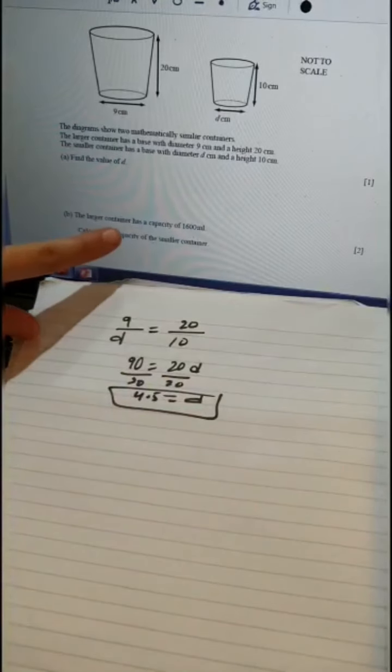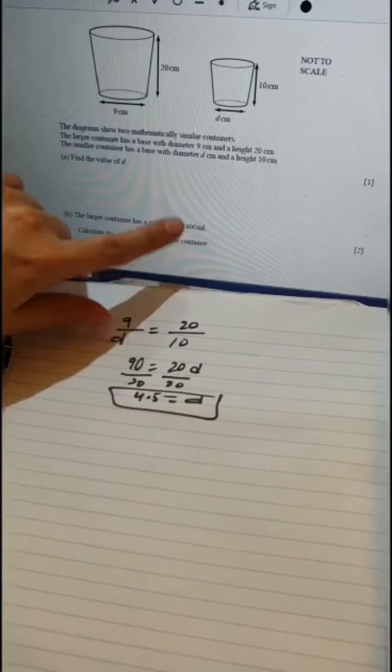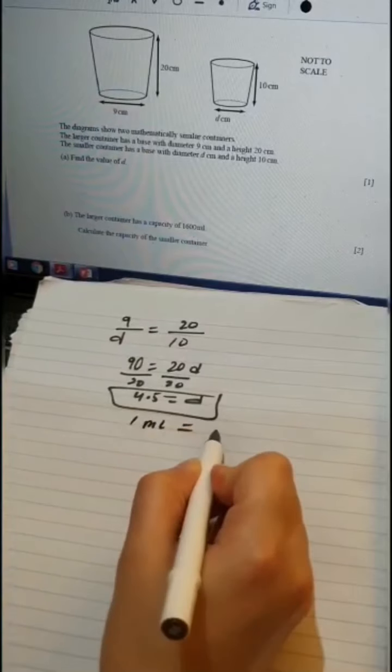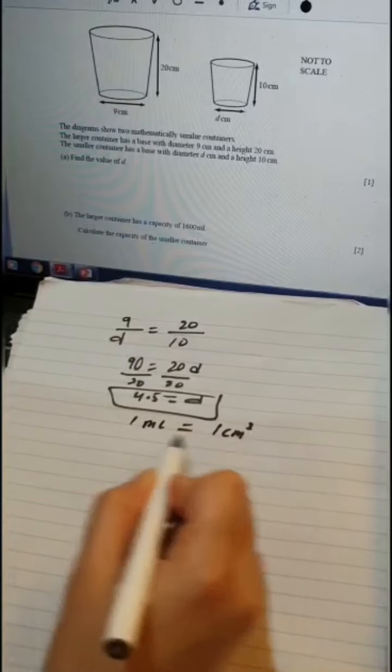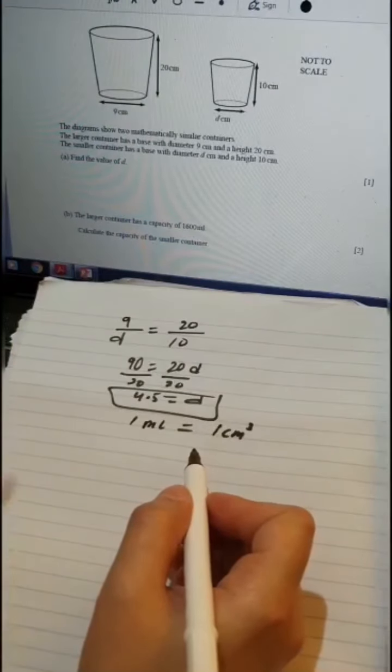The larger container has a capacity of 1,600 milliliters. We need to know that 1 milliliter means 1 centimeter cubed. So anything here, I need to cube it to get the missing volume or capacity.